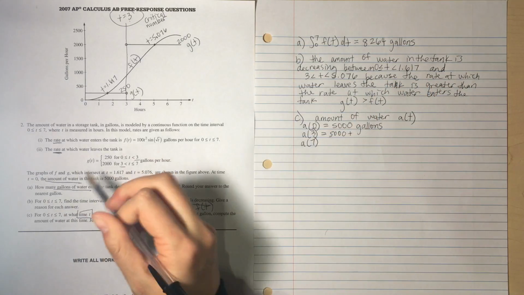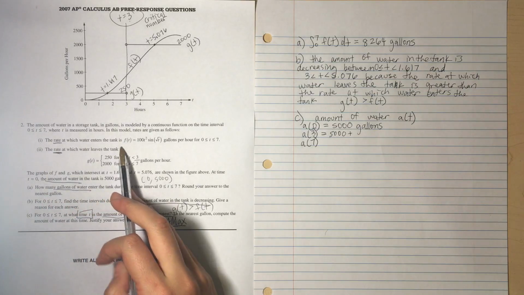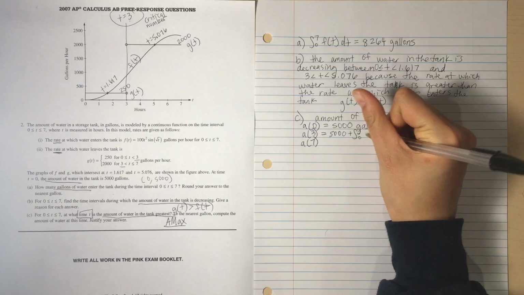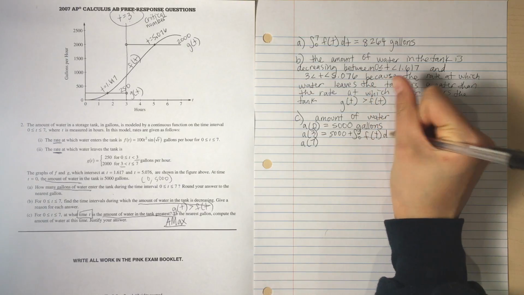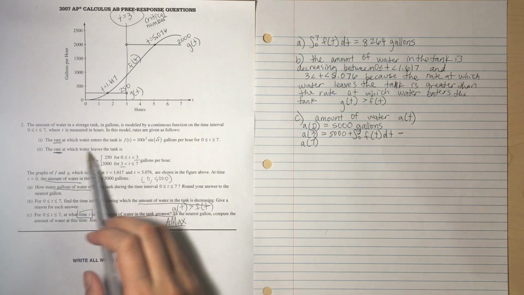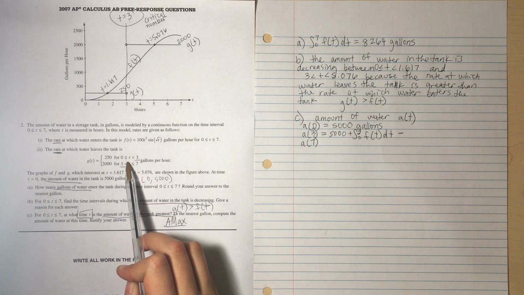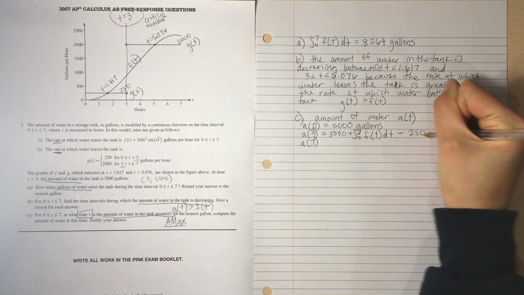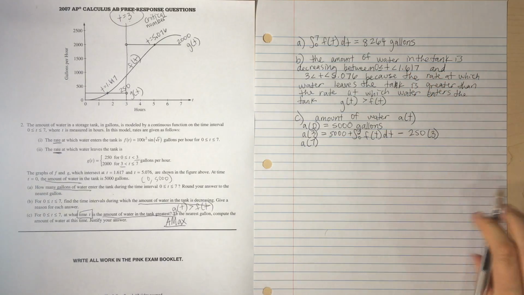So take the integral of f of t dt from 0 to 3, and subtract the amount of water that leaves the tank for t between 0 and 3. So that's 250 times 3 hours.